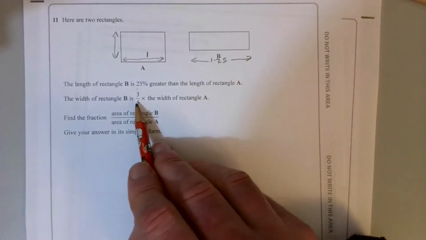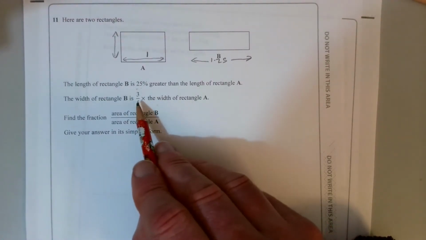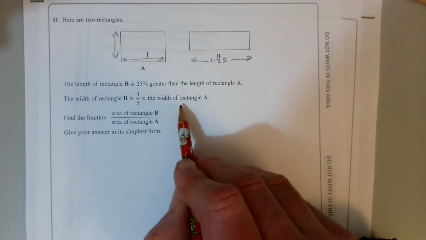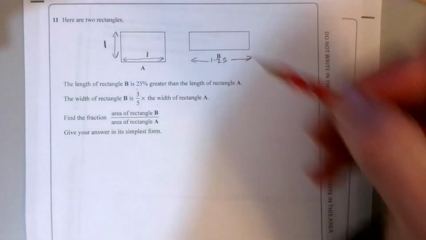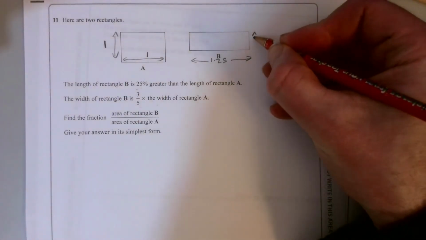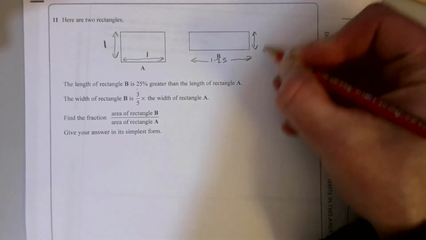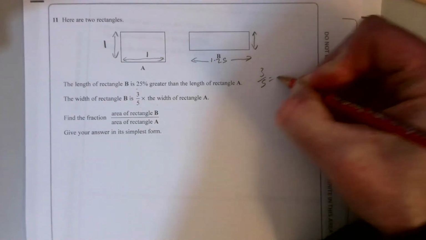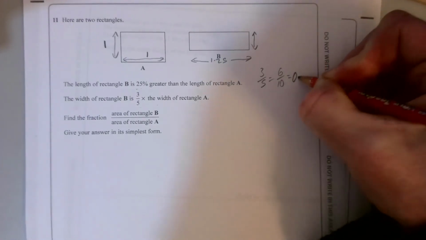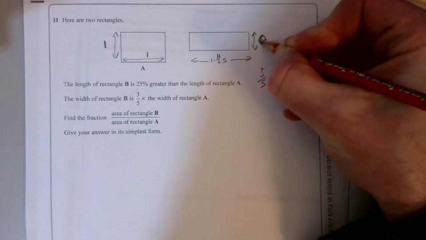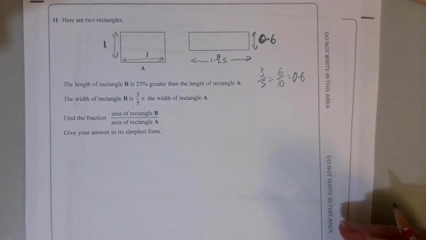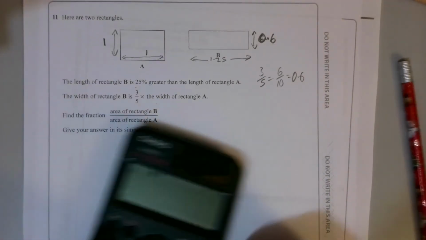Well, all that matters is that B is 3/5 of whatever A is. So if we call A 1 as well, we could call B 3/5, and 3/5 is 6/10, which is 0.6. So I'm just doing that so that it looks a little bit easier on the calculator, but we could put it in as 3/5.